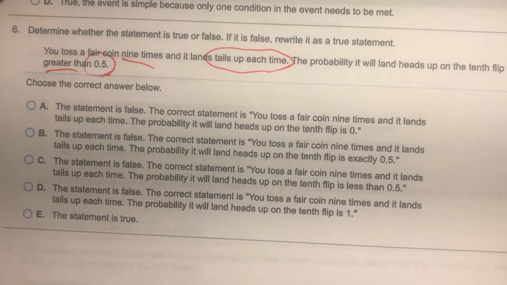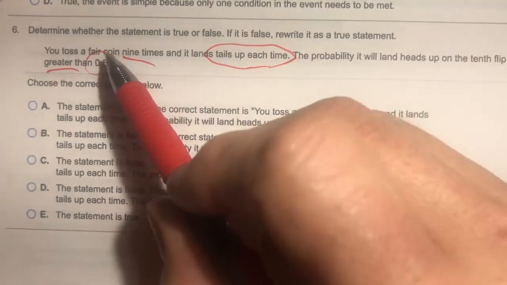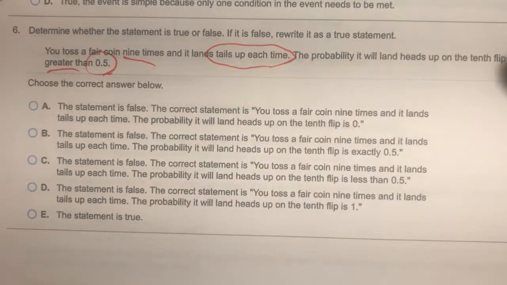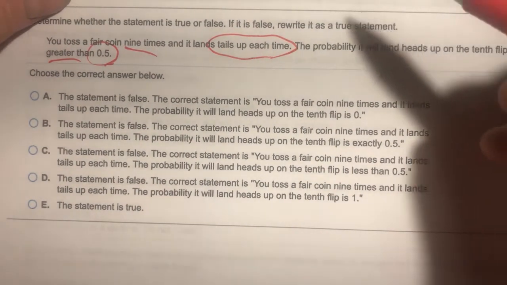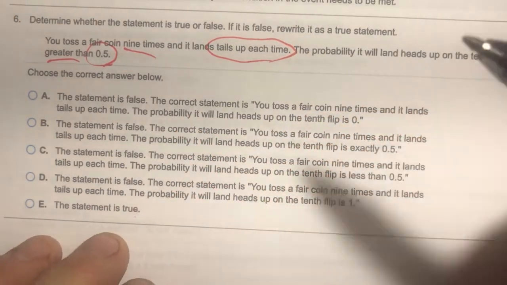Now, this is not true because each time you flip this coin, it's got a probability of 0.5 to be heads and 0.5 to be tails. So even though I've done this 9 straight times and I've gotten tails 9 straight times, I could flip it again and it could be tails again. So the statement is false. So it's one of these 4 here. It's not true at all.